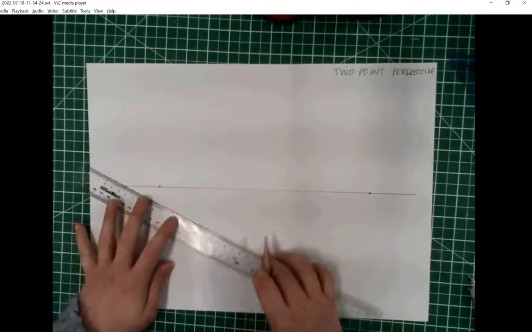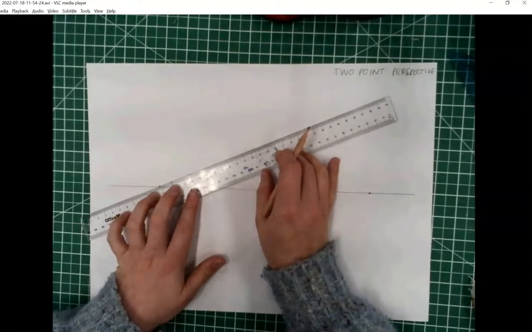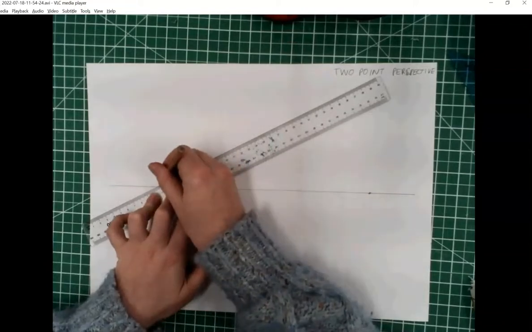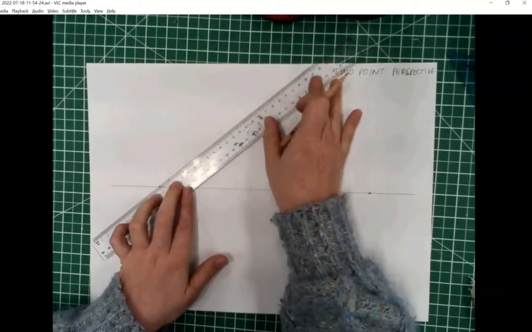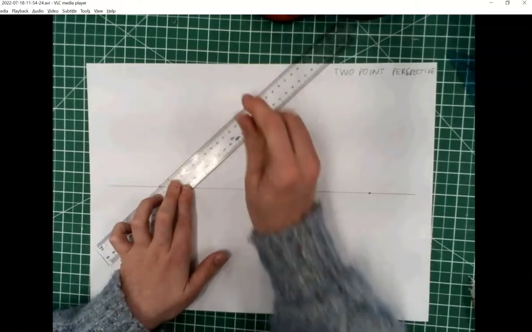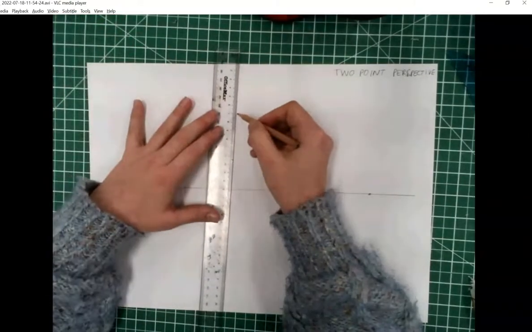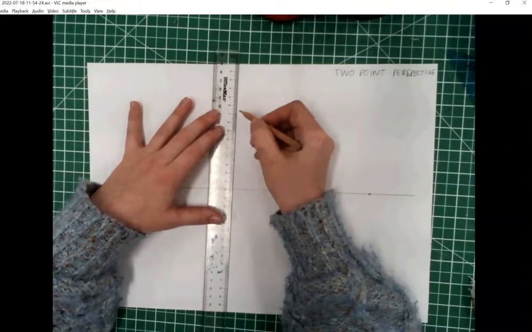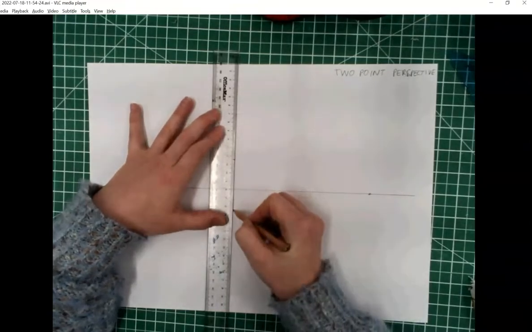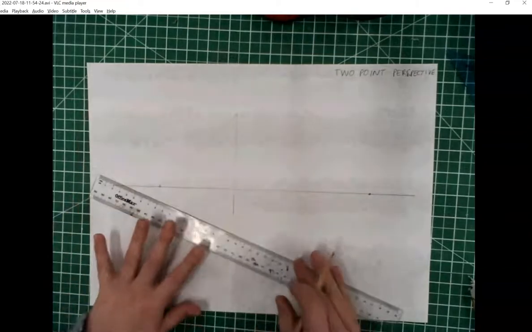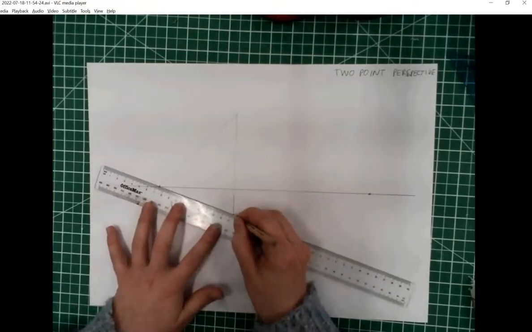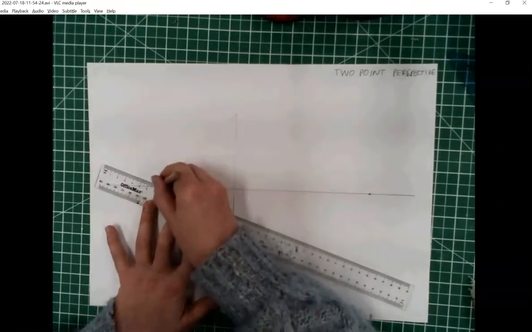I'm going to start with the left vanishing point. And I'm going to do a diagonal line up towards the middle. I might do it a bit higher. Yep, there. And now I'm going to create a rectangle that goes all the way down to the bottom, like that, but stopping about there. Then I need to connect that point to my left vanishing point. That way.